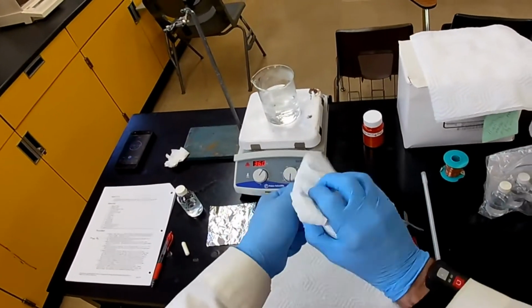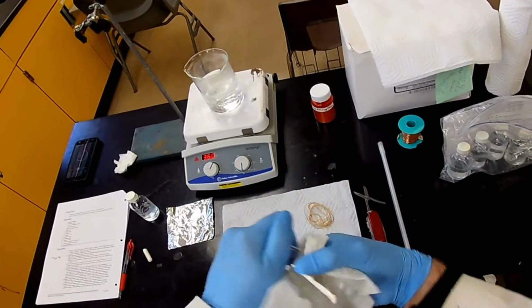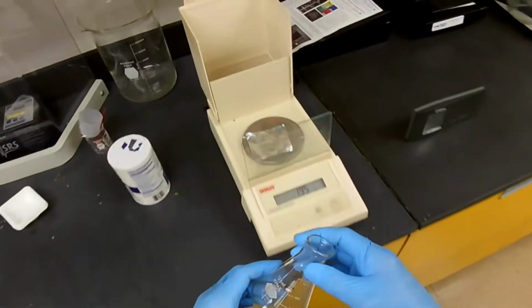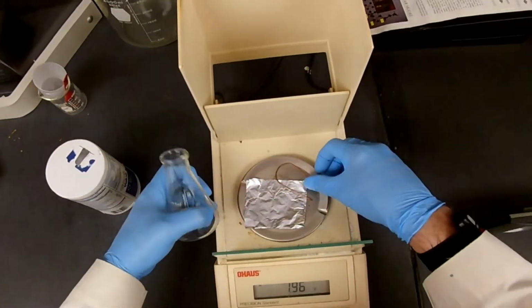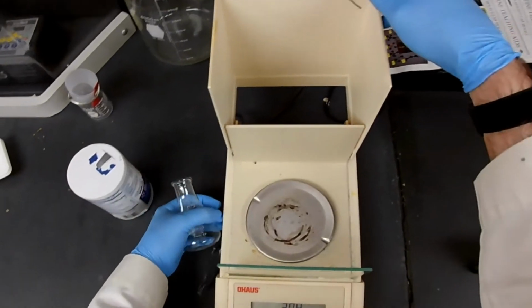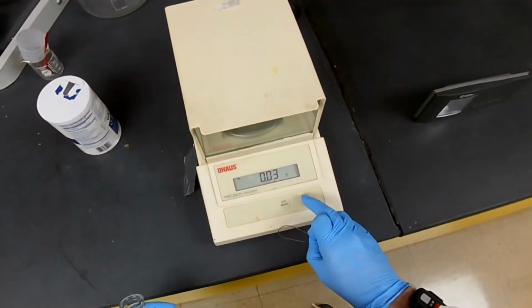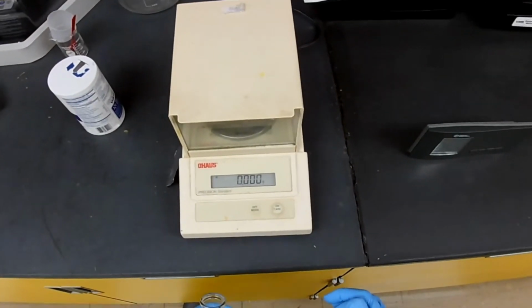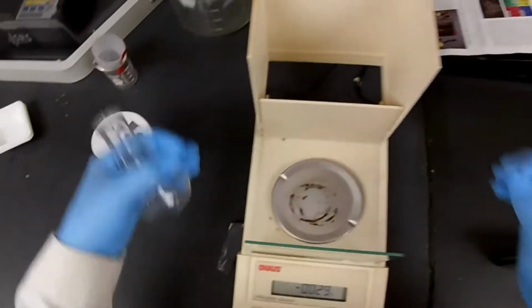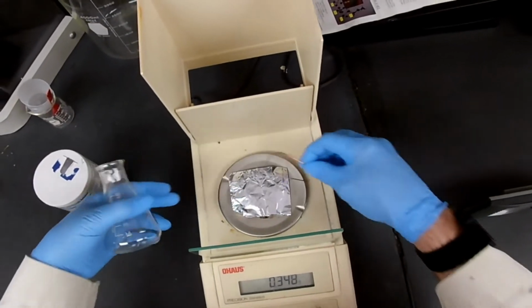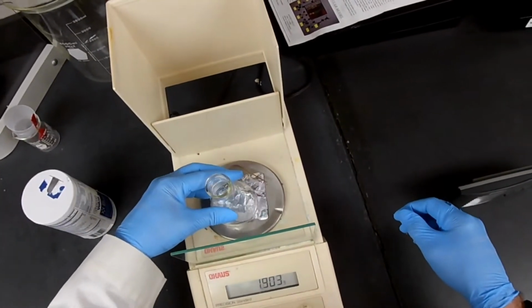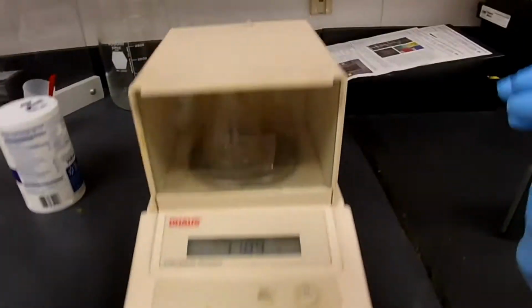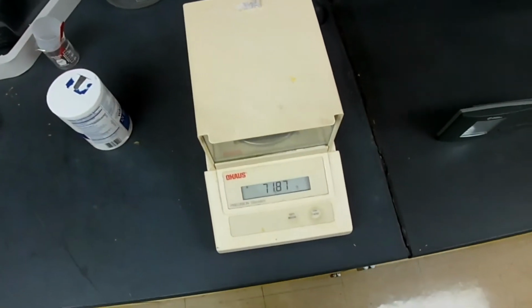Let's try wiping it off a little bit. There we go. And it's dry. Has to be dry. All right, let's check our 0 point. Okay? Now, we need the foil, the copper wire, and the flask. And let's see, does it touch the top? No, we're good.